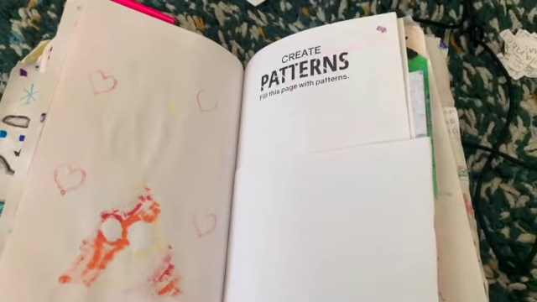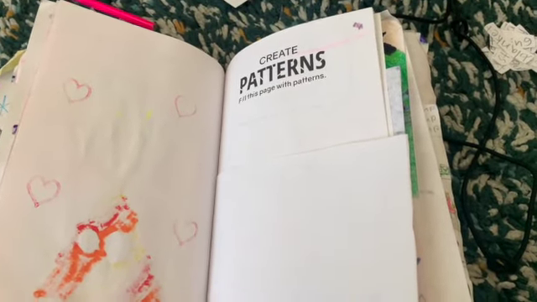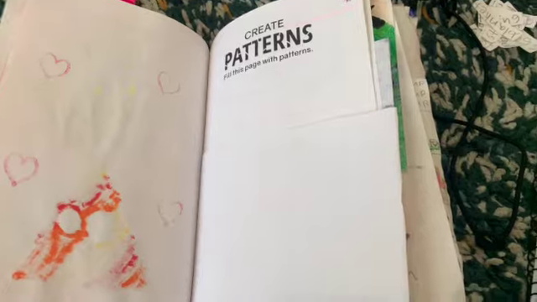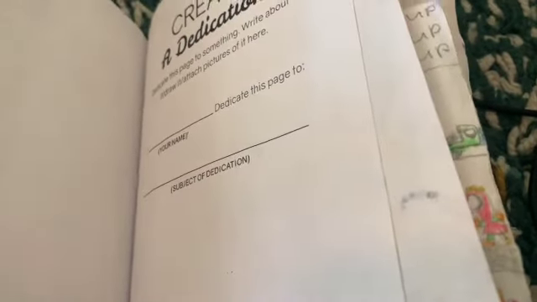Hi Treasure fans, today we're going to do some creative book pages. Now, this pattern page, I'm going to fill with patterns like the prompt said, but also fill with something else.